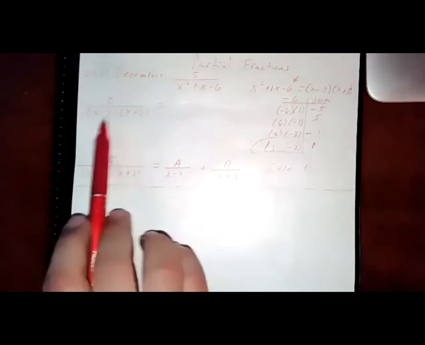And just to double check our work, we would just do FOIL on the denominator, correct? Yeah, you can FOIL this out and you should get back here. You can check your work. That's true. Okay.